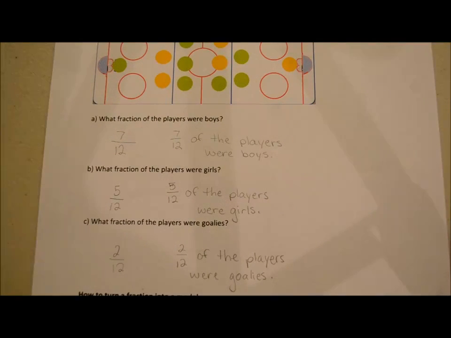So the denominator is the bottom number, the total number of whatever it is you're looking at, a group of people in this case. The numerator is whatever specific thing they're asking you to find. That's what part of the big total is something specific, like girls or boys or goalies.